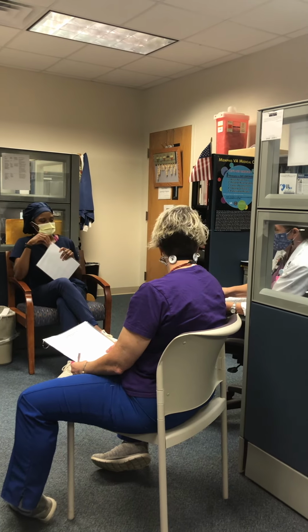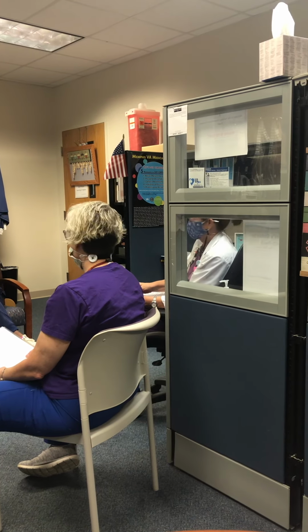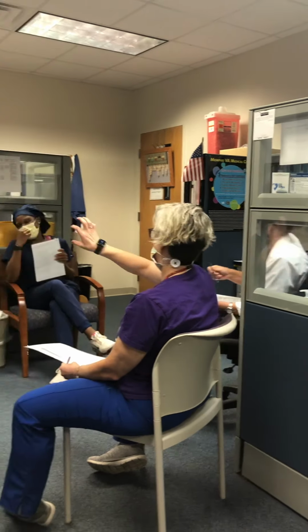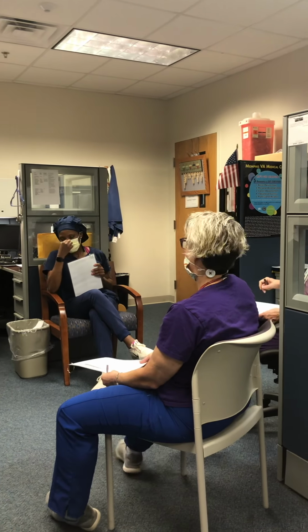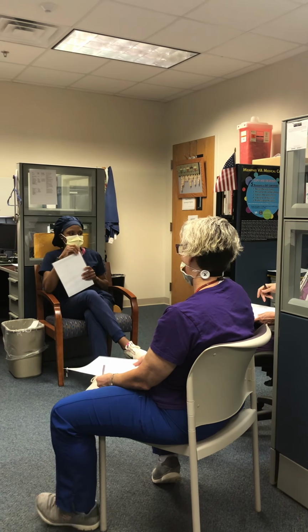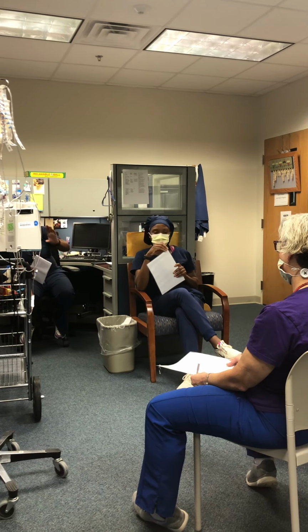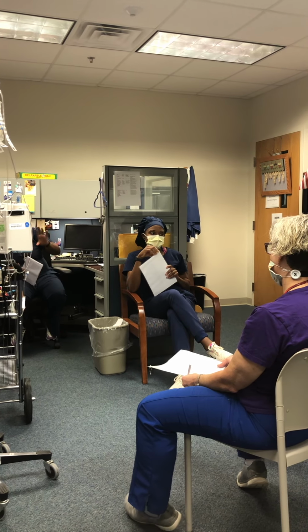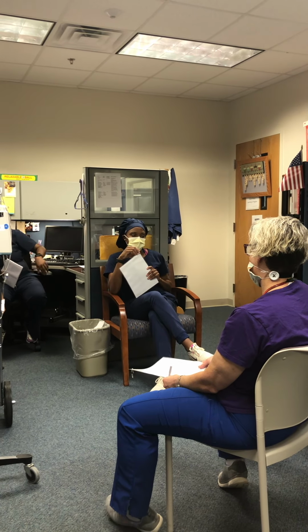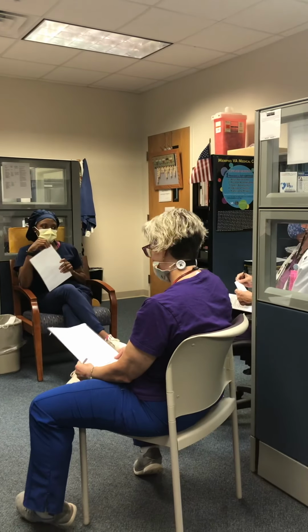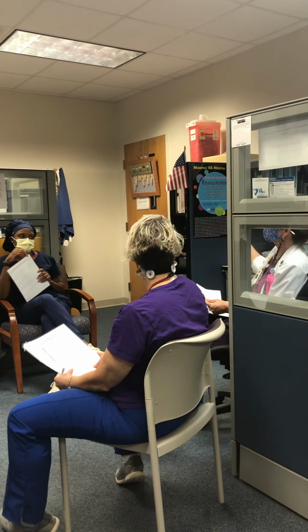So is there just a CIWA or is it only frequent? It's only within the frequent documentation. Because the regular shift assessment tells you to go into the frequent documentation to chart CIWA and a couple of other assessments. So we have verbiage that tells people where to go.